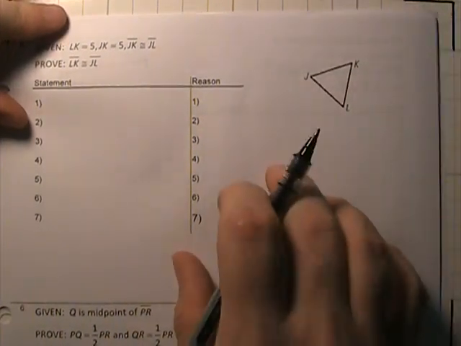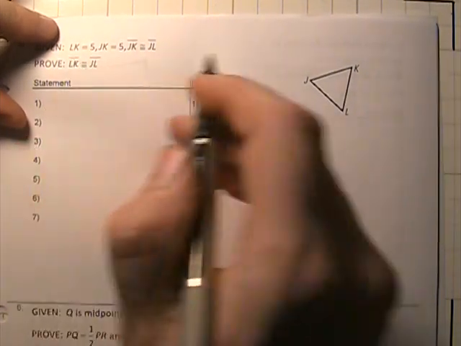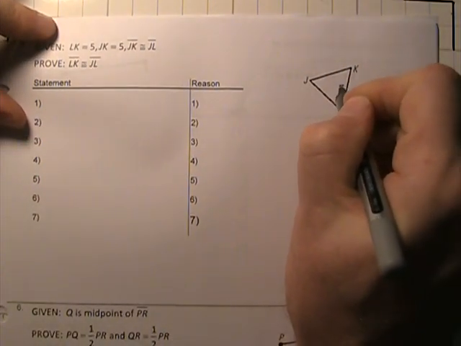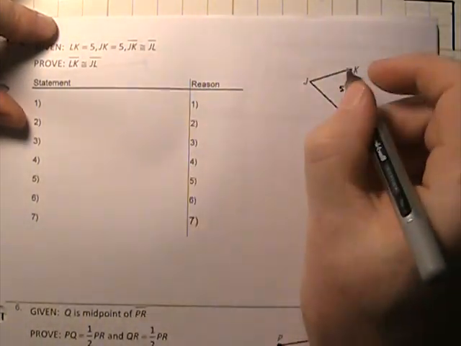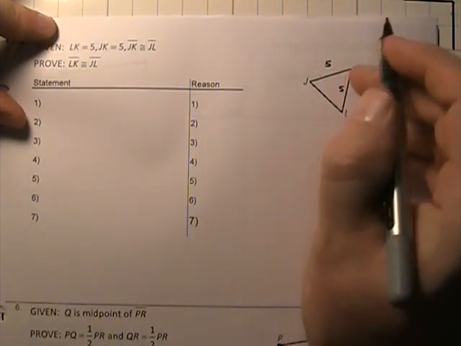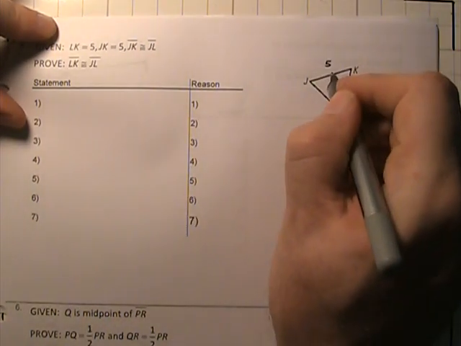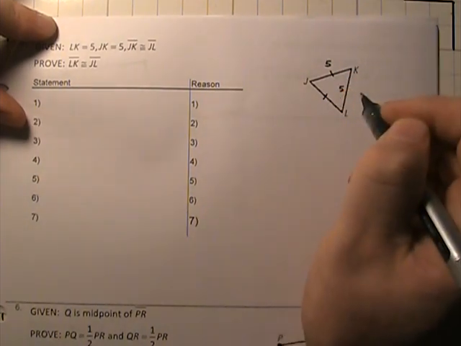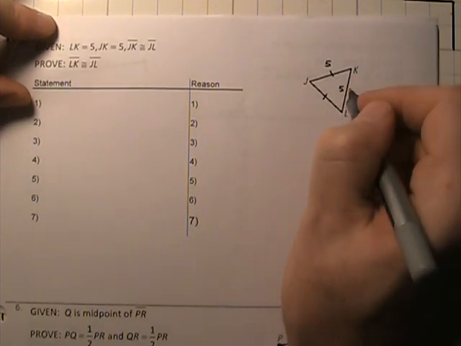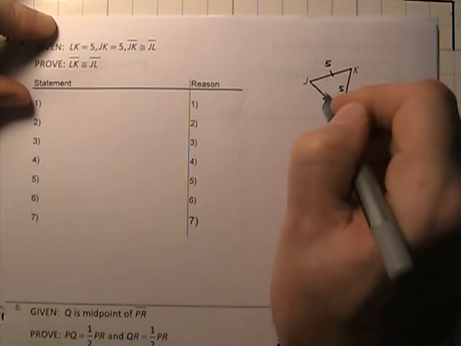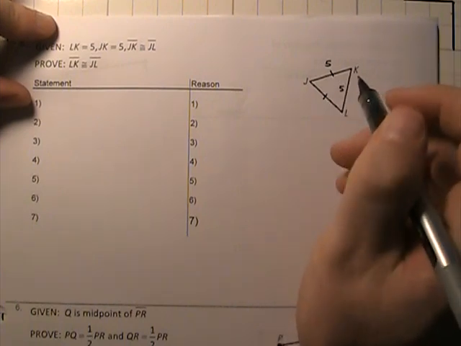Number 5, looking at my diagram, looking at my given. LK is 5 and JK is 5. And furthermore, segment JK is congruent to segment JL. What I want to prove is that LK and JL are congruent.